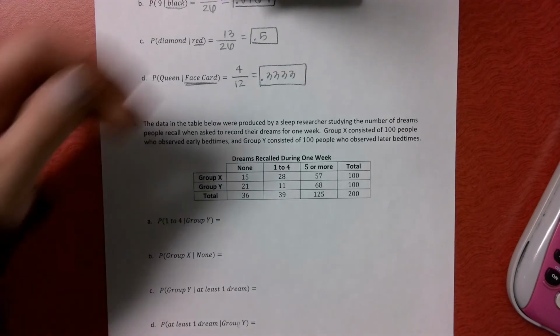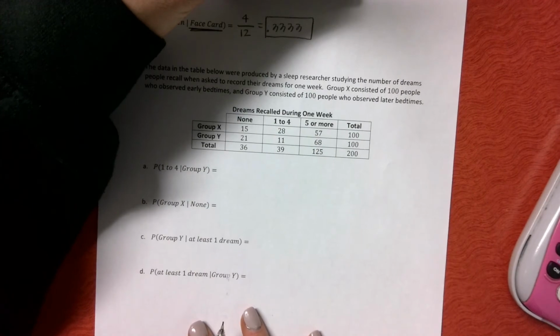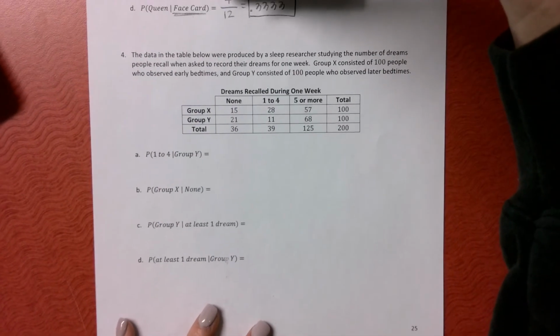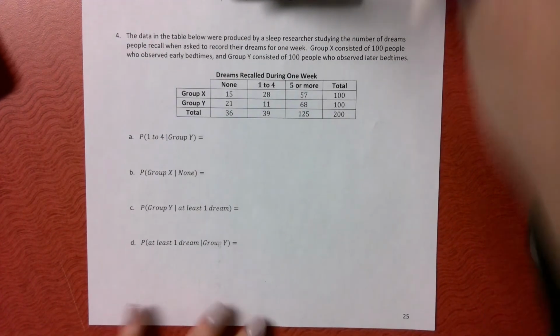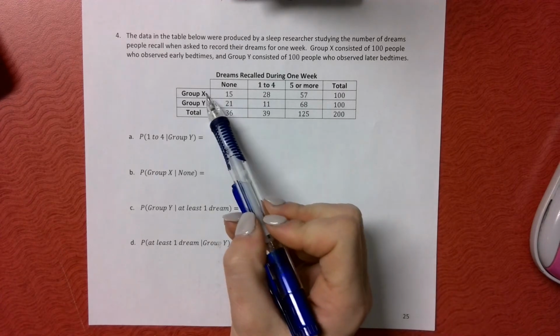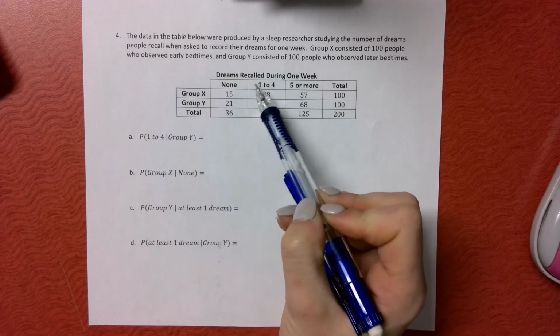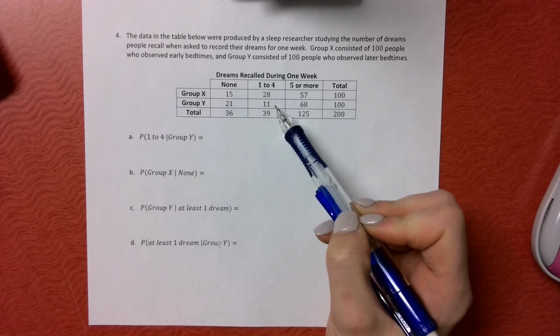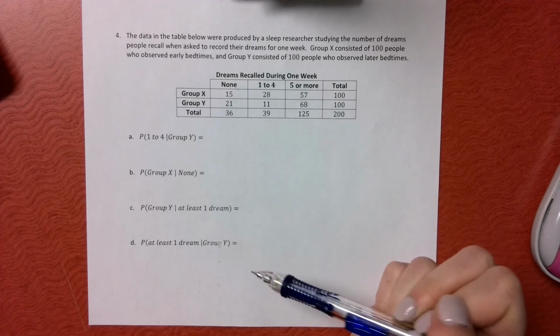All right, last one here. Number 4 says the data in the table below were produced by a sleep researcher studying the number of dreams people recall when asked to record their dreams for 1 week. Group X consisted of 100 people who observed early bedtimes, and Group Y consisted of 100 people who observed later bedtimes. So X is going to bed early, Y going to bed late. These people couldn't tell us any dreams. These guys had 1 to 4 dreams, and these guys had 5 or more.